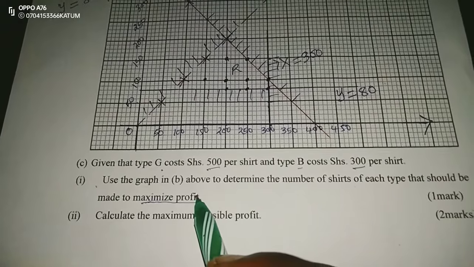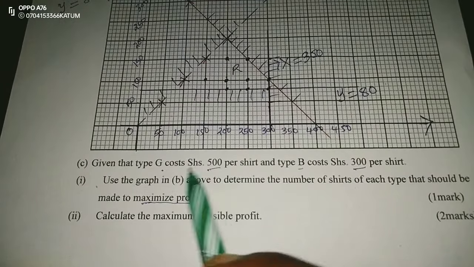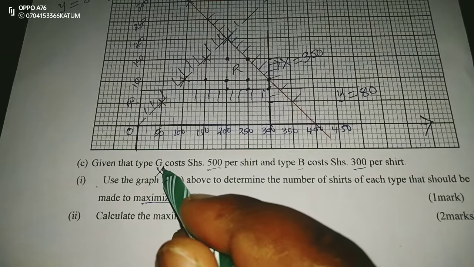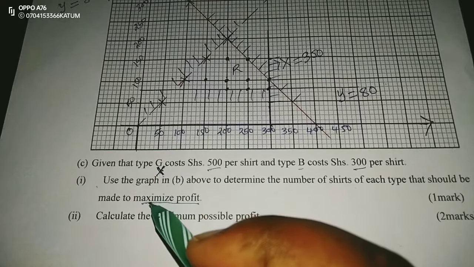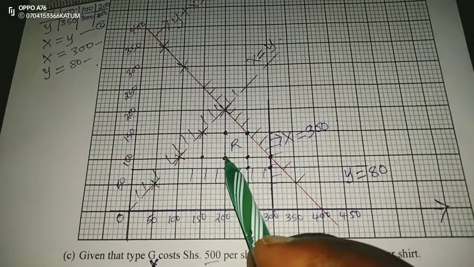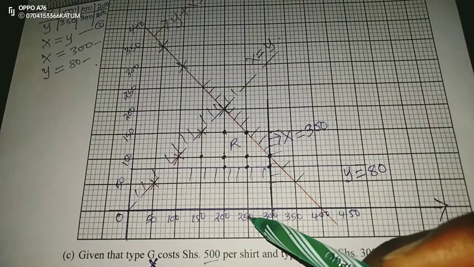We're going to look at the combination that has the highest number of the G shirts, which are the X. So the combinations within the required region whereby the value of X is the greatest. The value of X here is 200. The value of X here is 250.